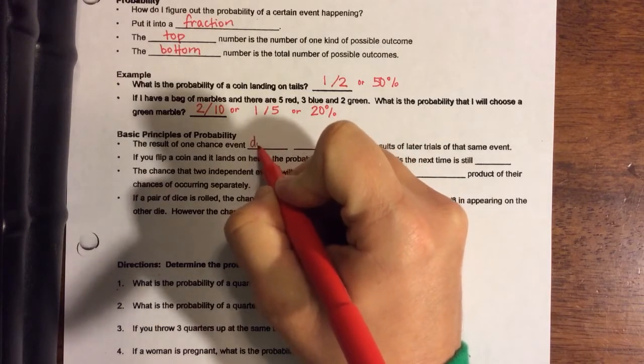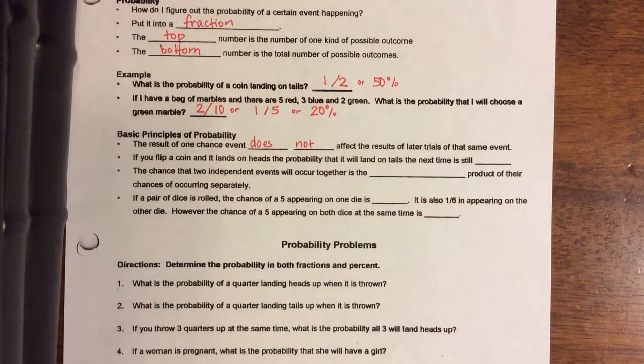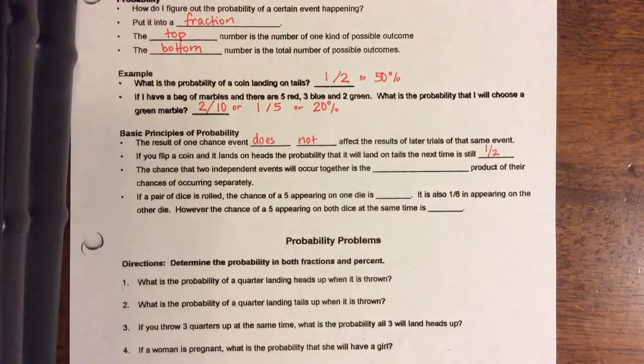That goes with the example: if you flip a coin and it lands on heads, the probability that it will land on tails the next time is still 1/2. If I flipped a coin 50 times and all 50 times it landed on heads, the next time I flip it, it's still a 50% chance that it's going to land on heads.